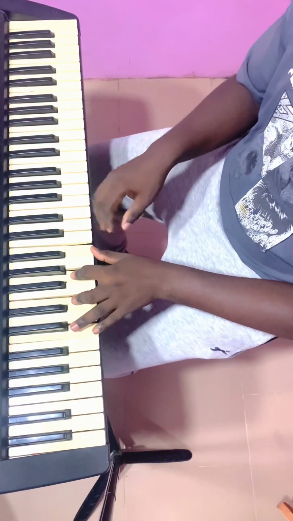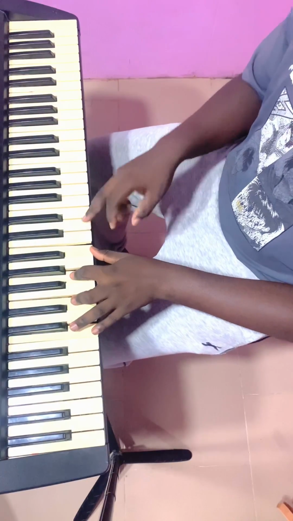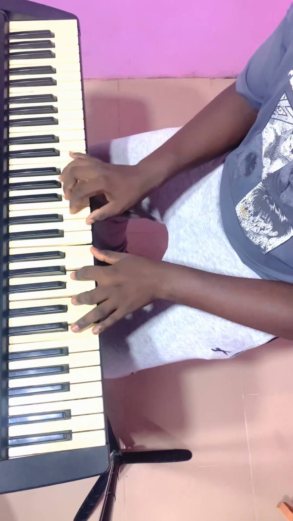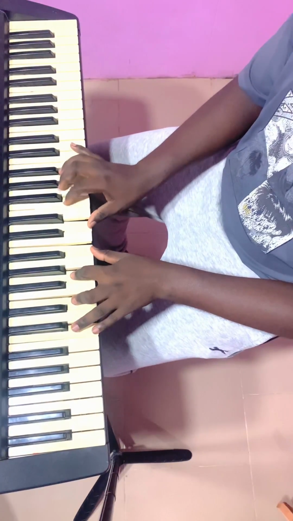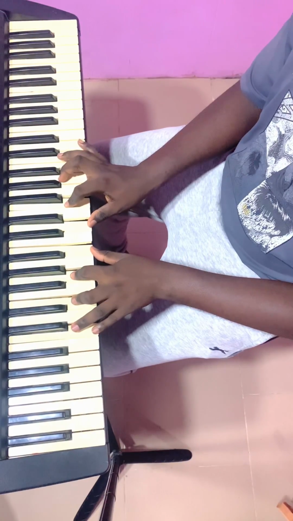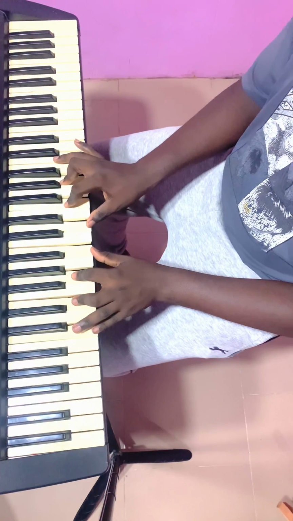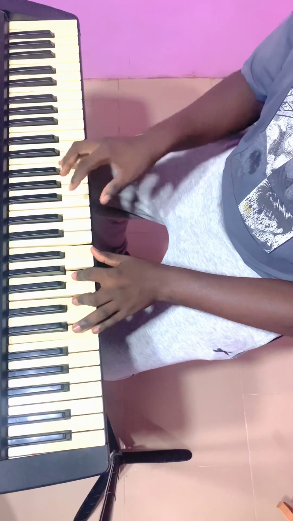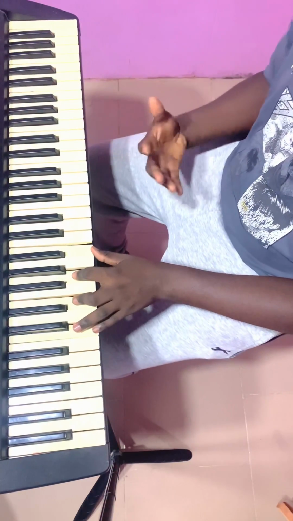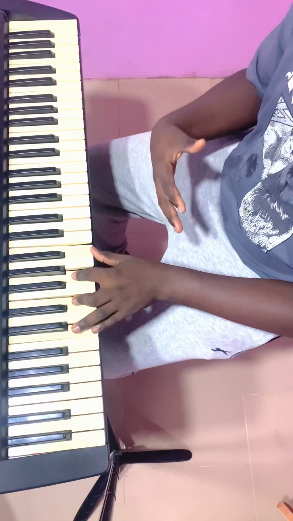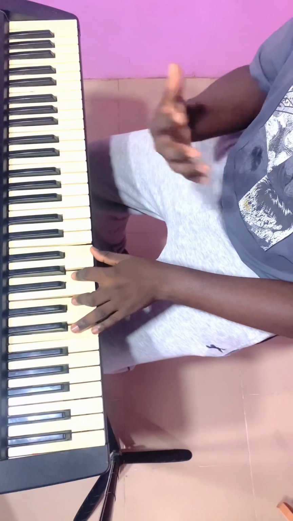Now, because we are dealing with the 9th, the 11th, and the 13th extensions, we can either have sharp extensions or flat extensions. That is, they can either move forward or move back.